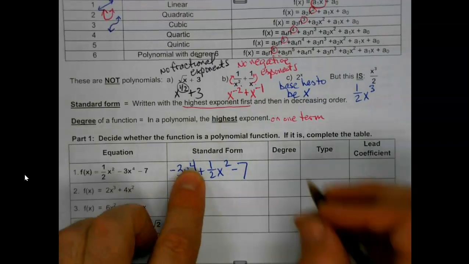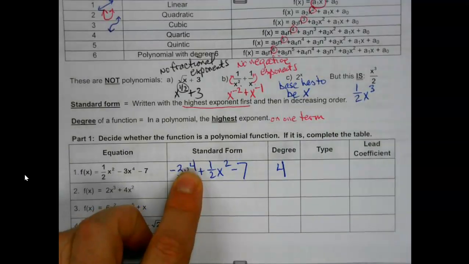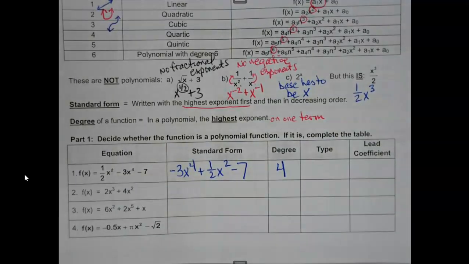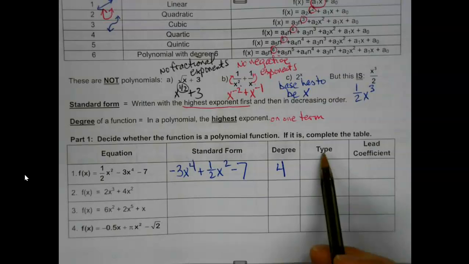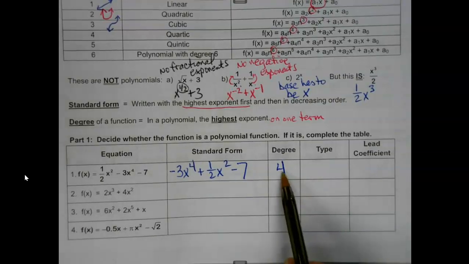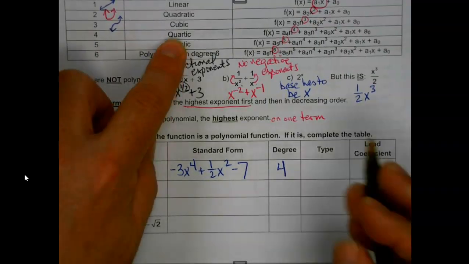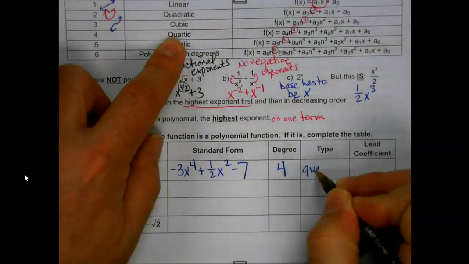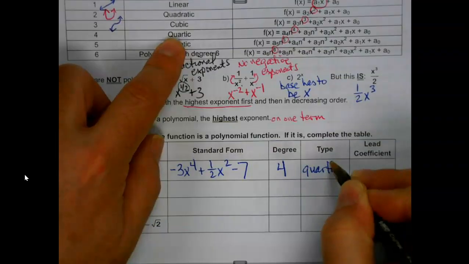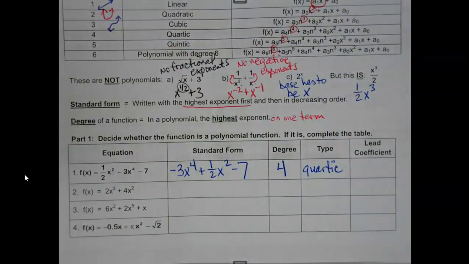So our degree, biggest exponent. The type goes with your degree. So here my degree is 4. So this would be a quartic polynomial.